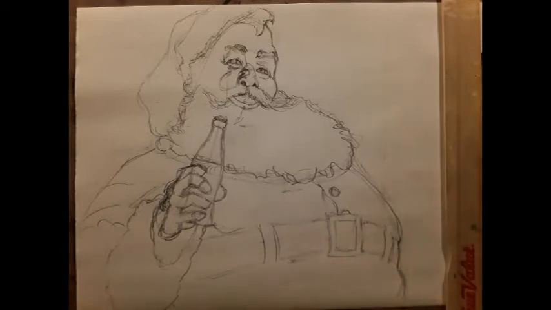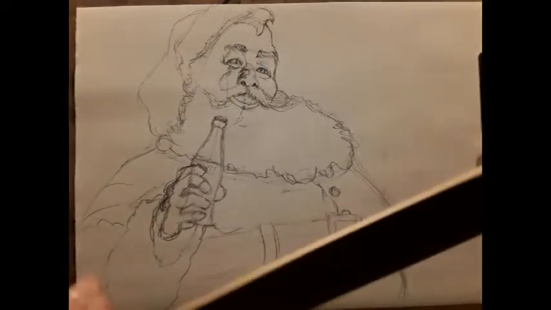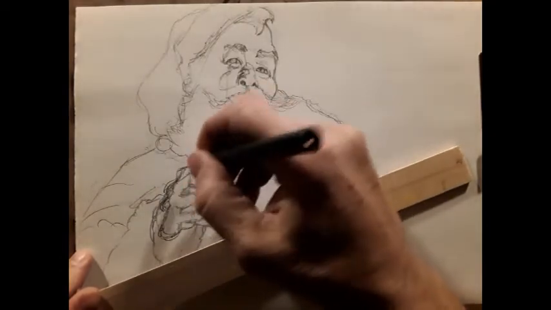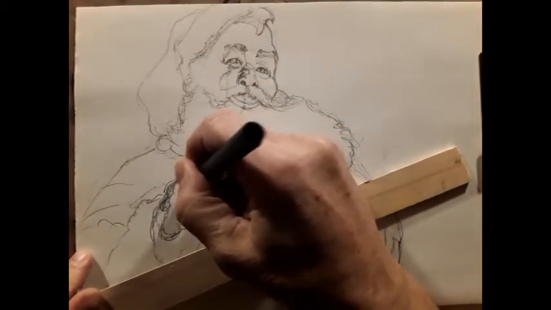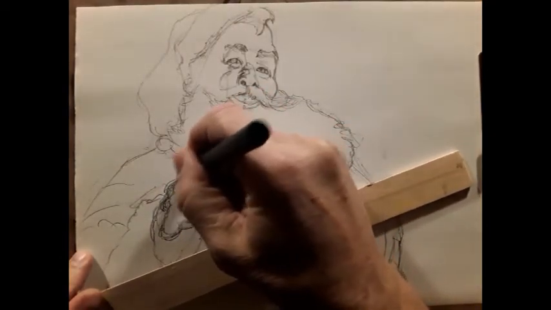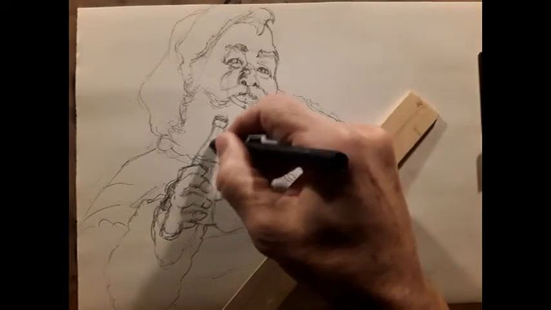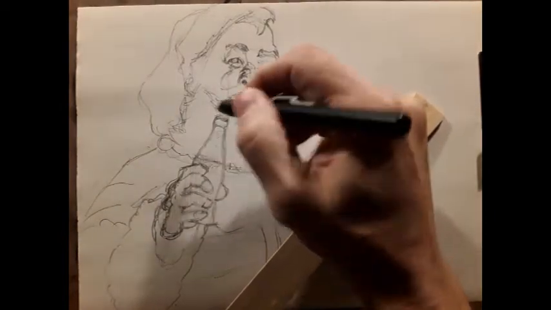Got most of the calculations finished. Let me erase some of these guidelines and get this thing ready for all the detail.